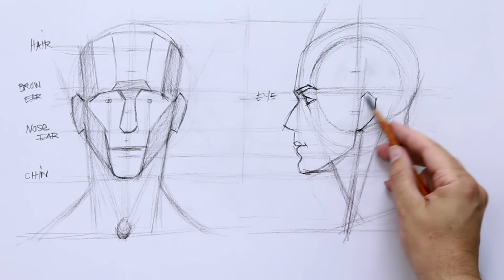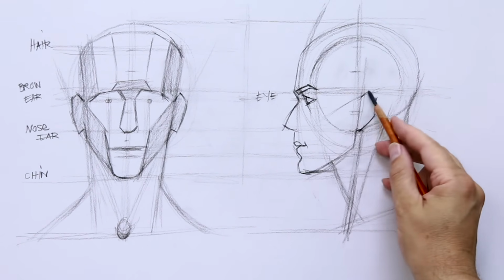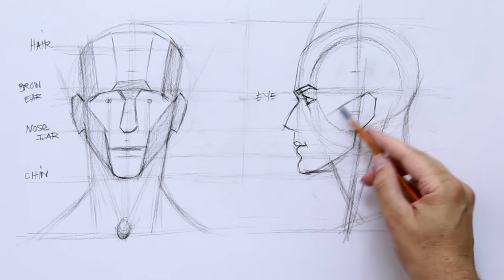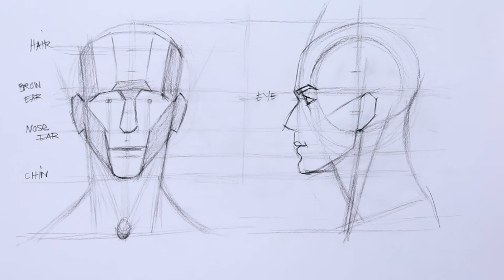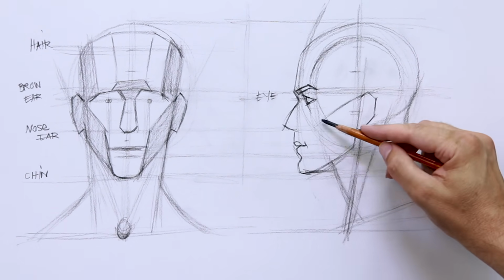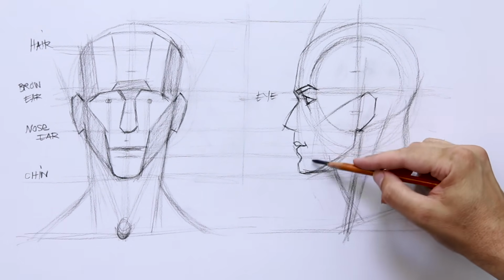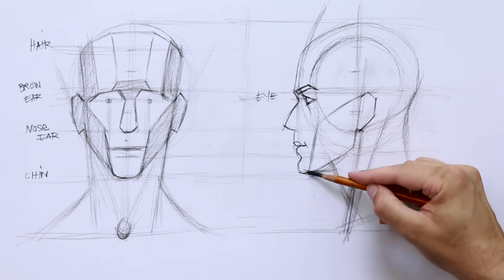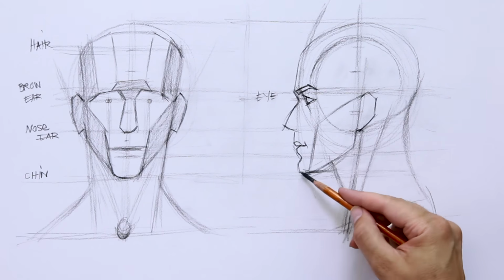Then I'll go ahead and catch a diagonal line off the top of the ear to right about the nose line, and then come down to find the chin and where it fits into the jaw.